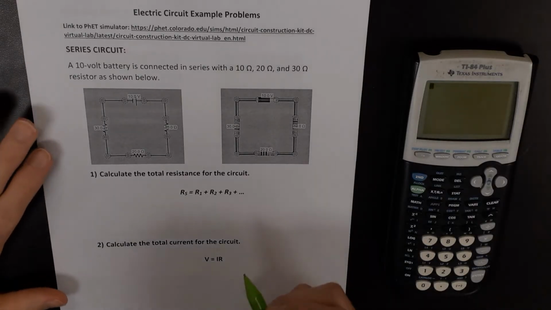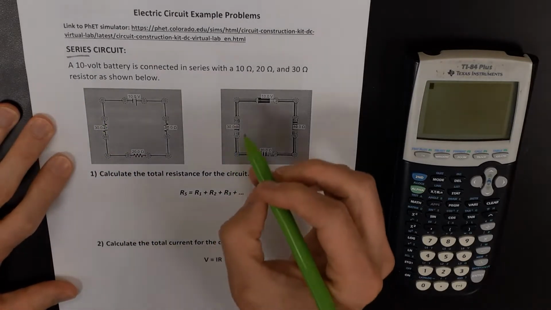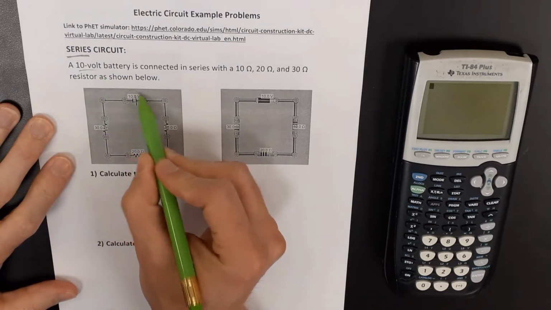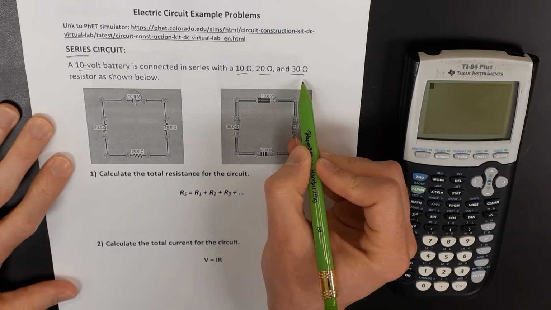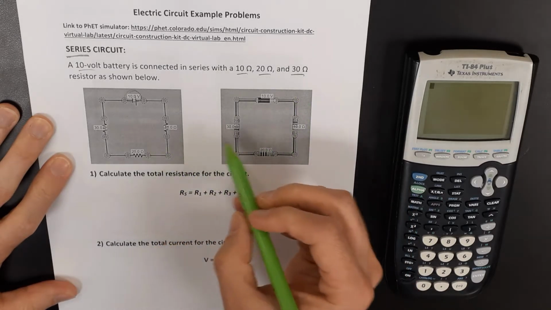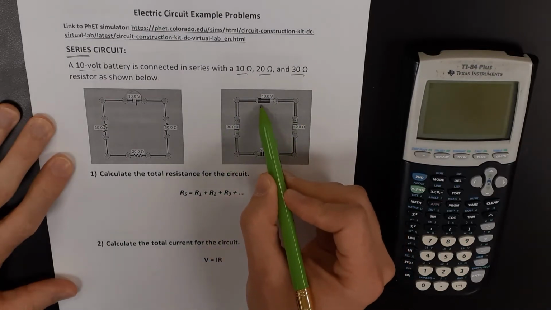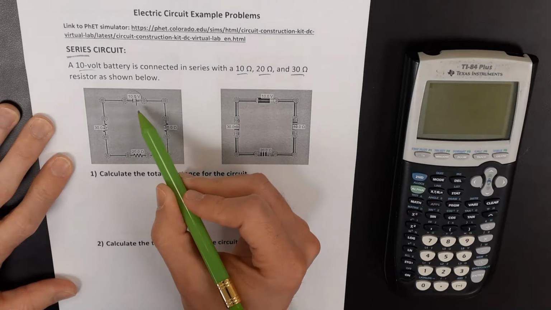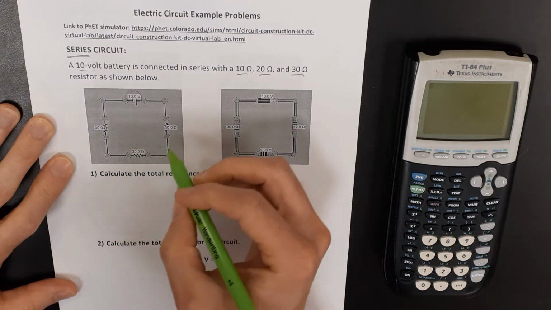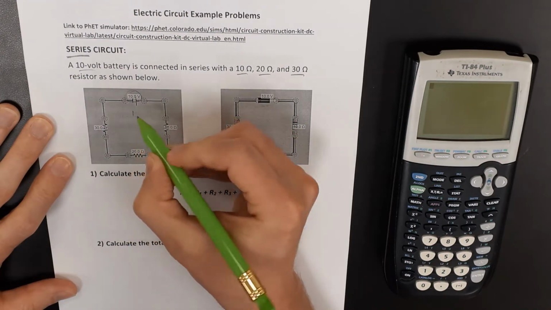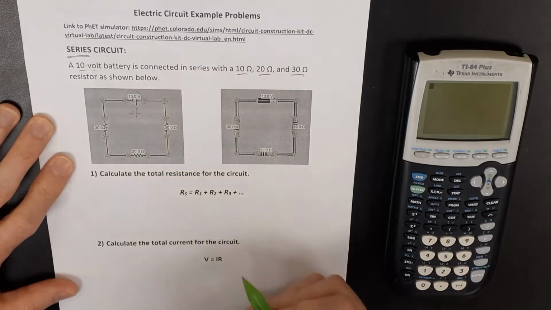This first example we're going to look at for electric circuits is a series circuit. In this circuit, we have a 10-volt battery connected with 3 resistors, 10 ohms, 20 ohms, 30 ohms. Shown here 2 different ways: with your simulator, the actual pieces of your batteries and your resistors, or the more conventional circuit diagram where your resistors are these little zigzag lines and your battery is a short line for the negative terminal and a long line for the positive terminal.